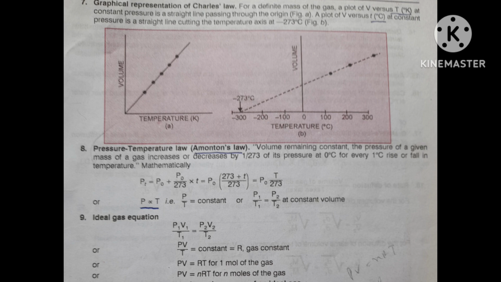For a definite mass of the gas, a plot of V versus T in Kelvin, at constant pressure, is a straight line passing through the origin. A plot of V versus T in degree centigrade you can draw in two ways.